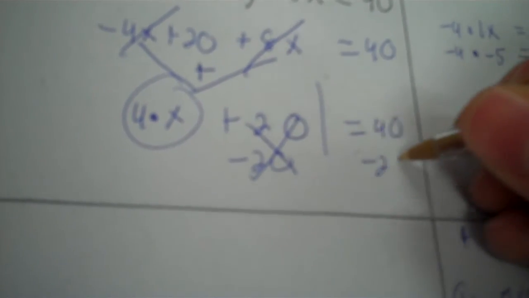Now I'm at my 1, 2 process. So I got times and plus. So I minus number 1, number 2. I minus my 20, and then I divide by my 4. Minus 20 gets rid of our plus 20. 40 minus 20 is 20. Then divide by 4. And 20 divided by 4 is 5.